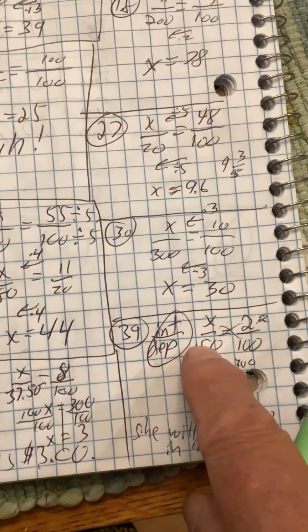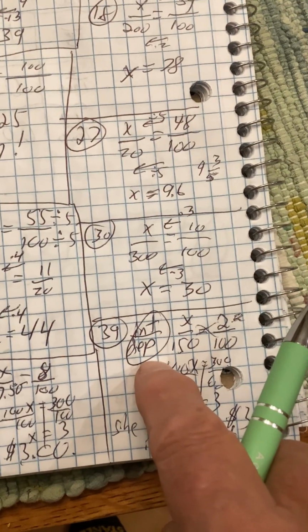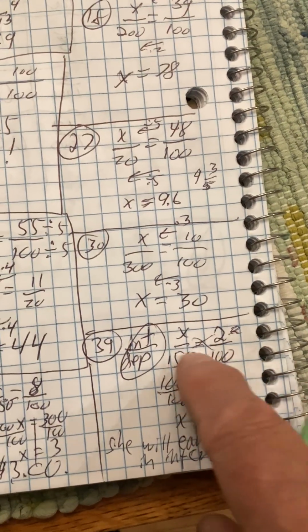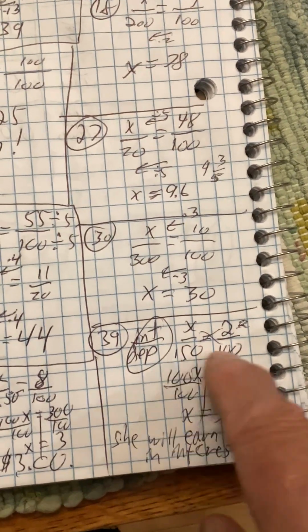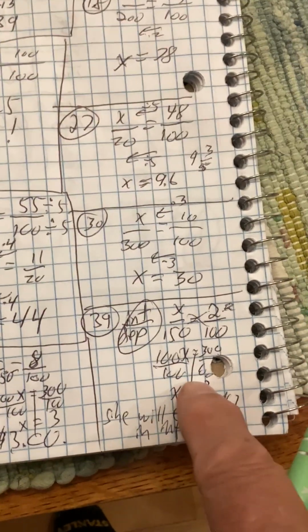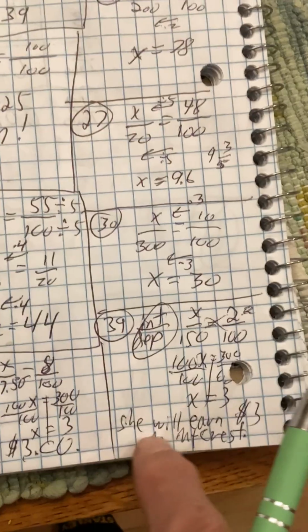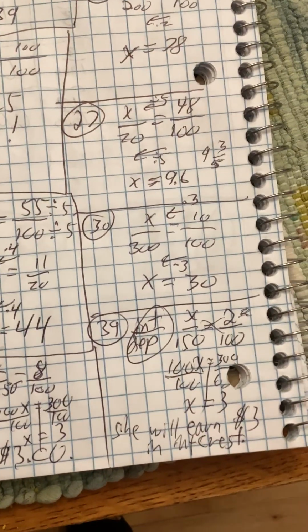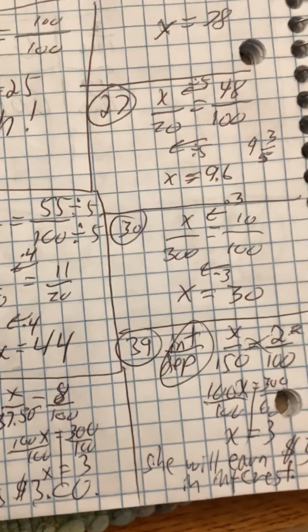And then here, interest over deposit. So it's 2 over 100 is your percent over 100. And then I don't know, over 150. I just crisscross. Again, you get 100x equals 300. Divide both sides by 100, x is 3. She'll earn $3 of interest in a year if it's 2% interest.